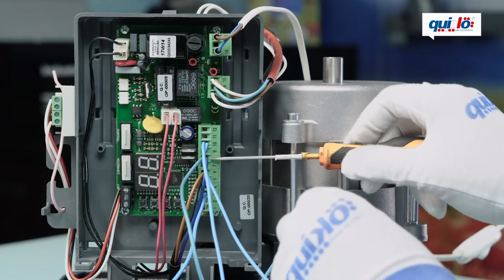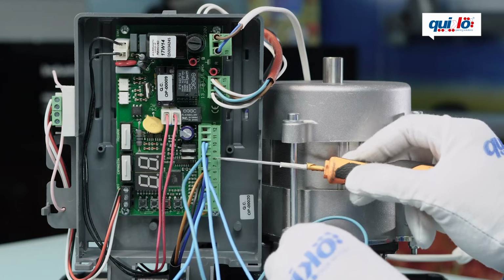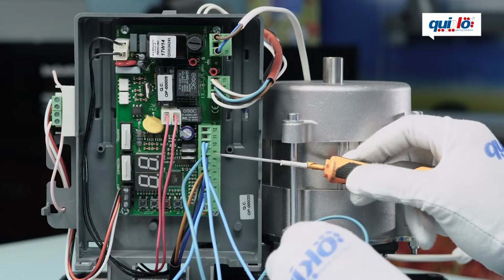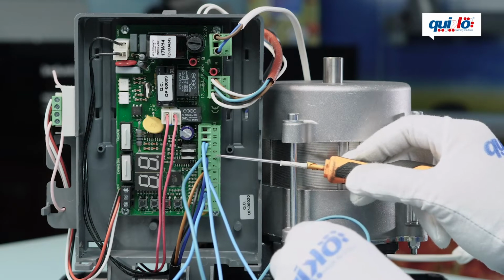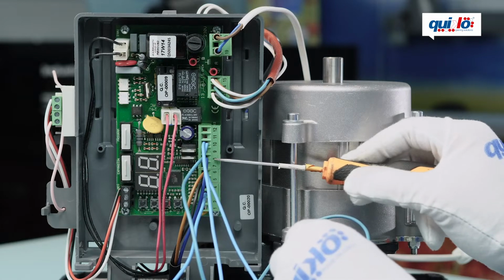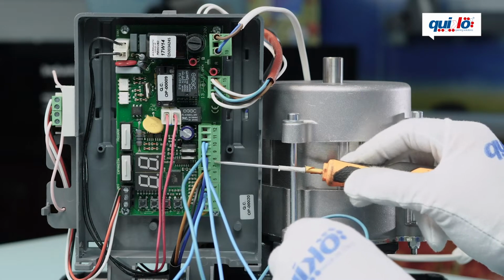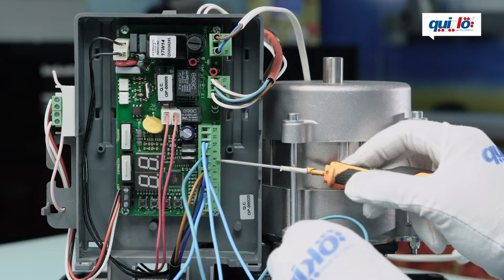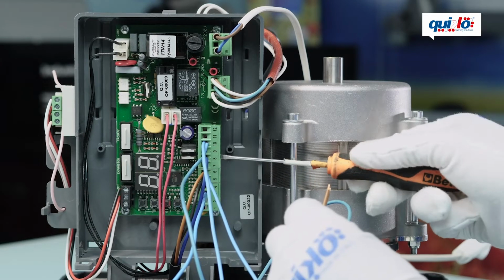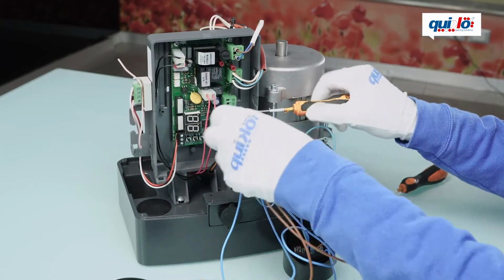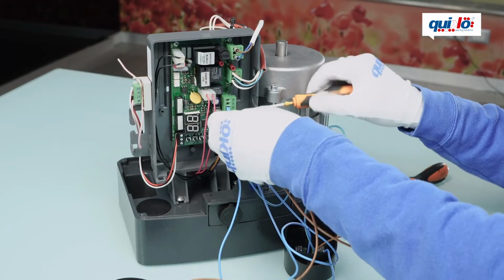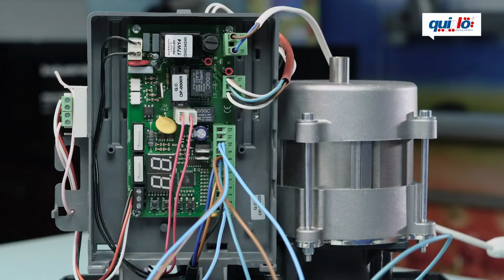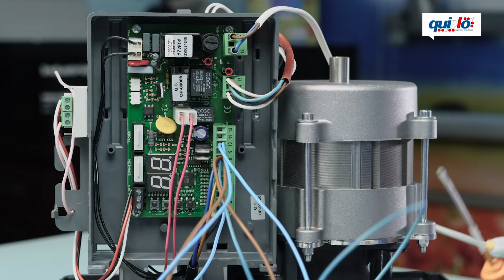To connector number 8. Connector number 8 is both common and plus for the power supply. So connector number 8 makes simultaneously the common for contacts and the plus for power supply. Okay, we have now connected our photocells to the control board.